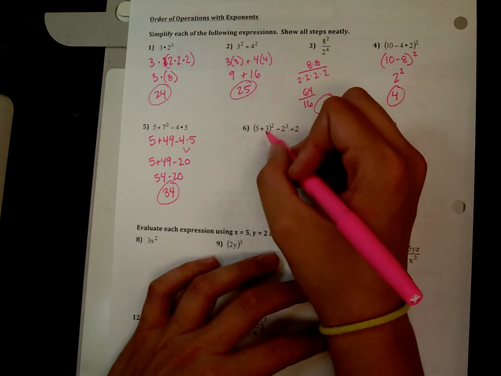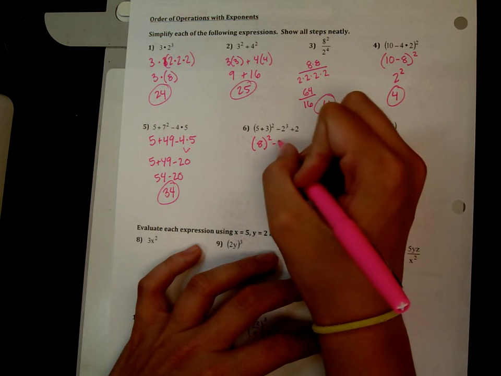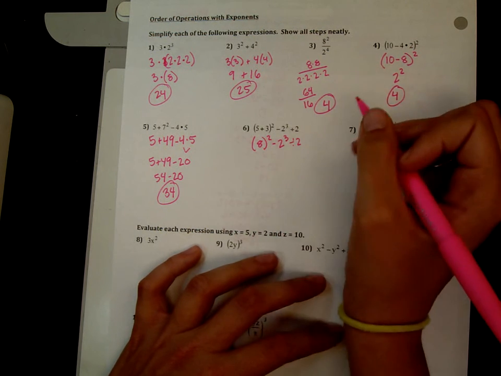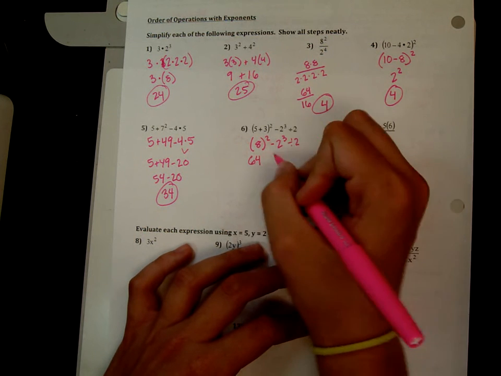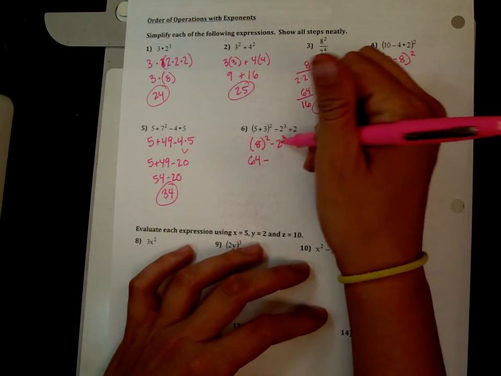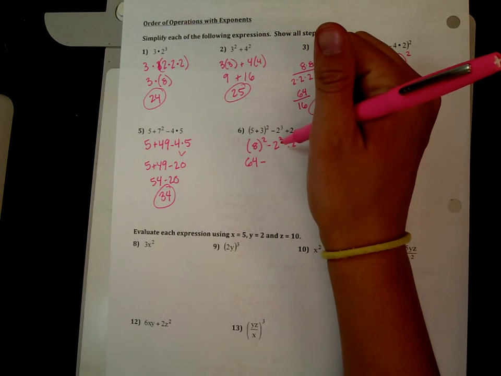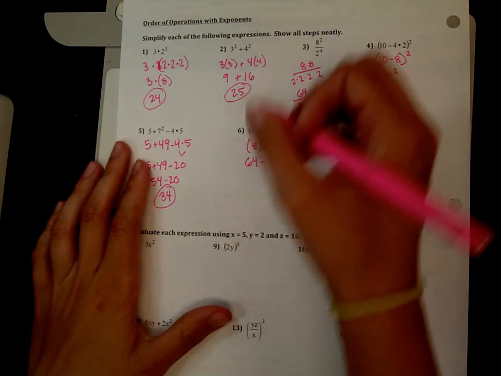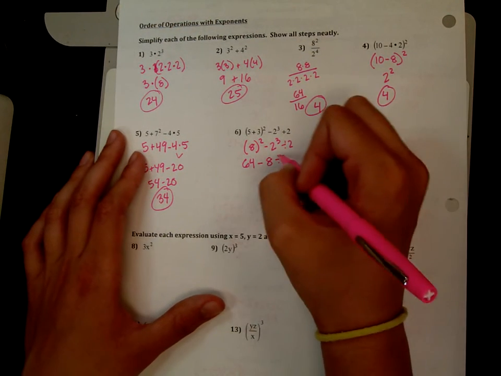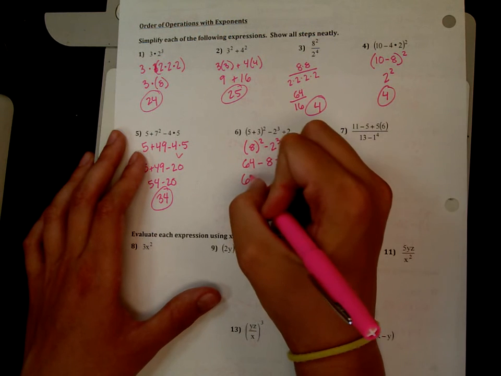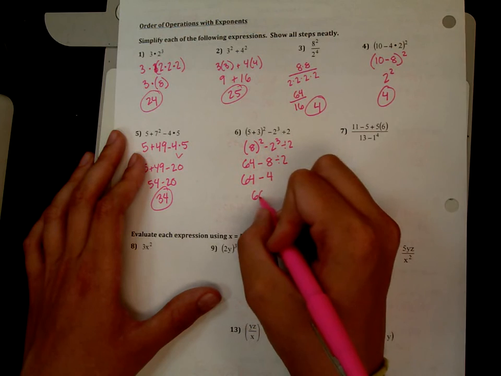So let's do the parentheses first. We get 8 squared minus 2 to the third divided by 2. Now we do our exponents. 8 squared is 64 minus 2 to the third is 2 times 2 times 2, which is 8, divided by 2. Now we do multiplication and division. 64 minus 8 divided by 2 is 4, so we get 60.